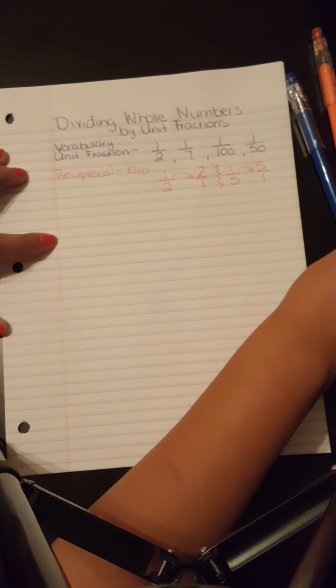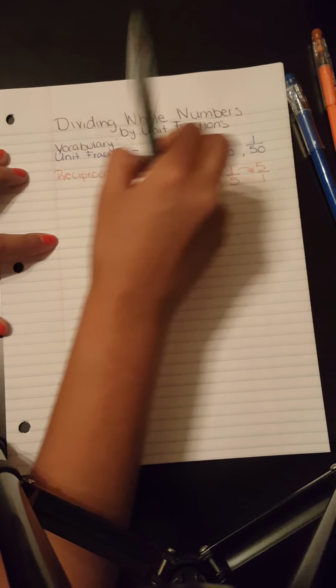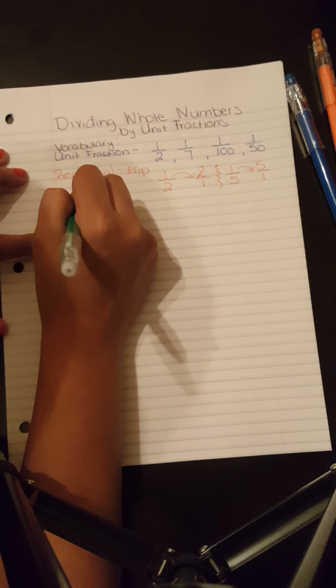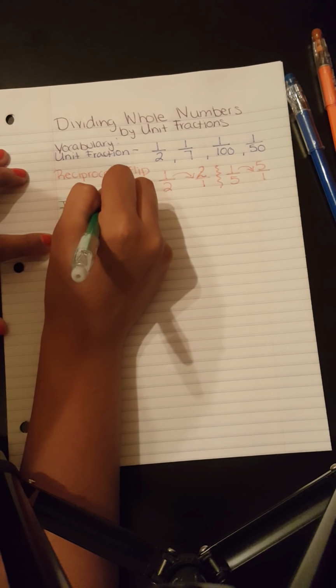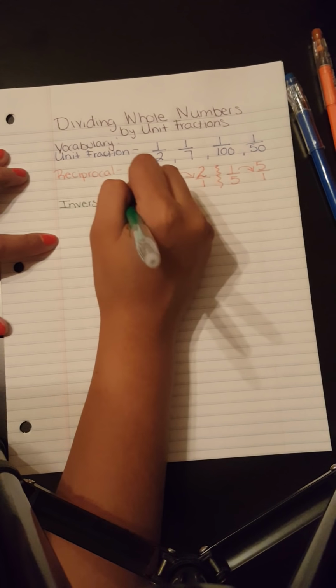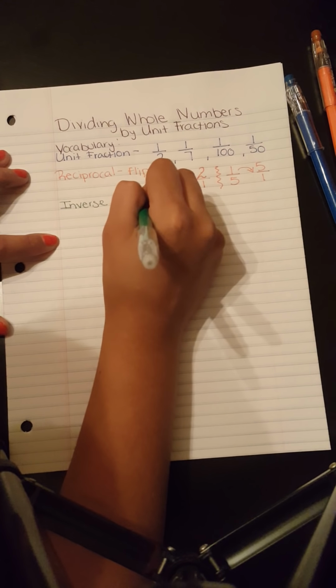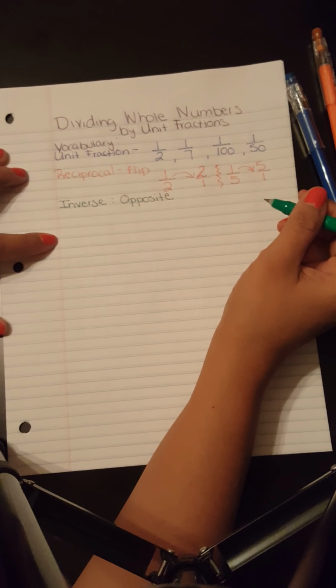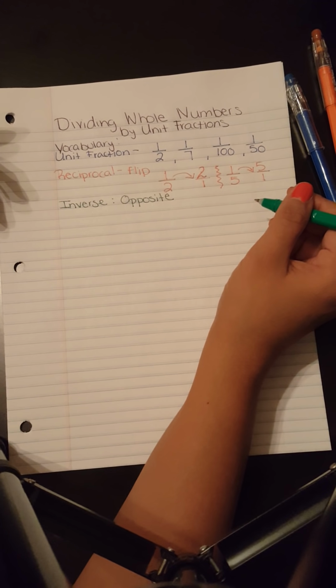Another word we're going to be encountering a lot is the word inverse. And inverse means opposite. For example, what's the opposite of white? Black.